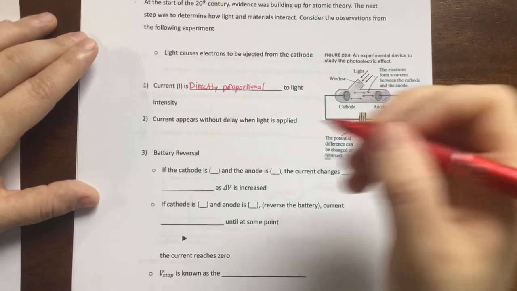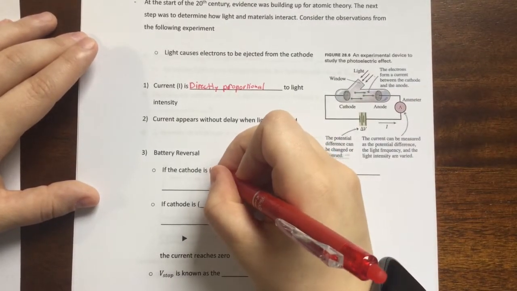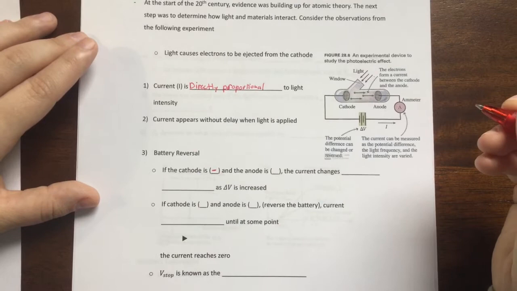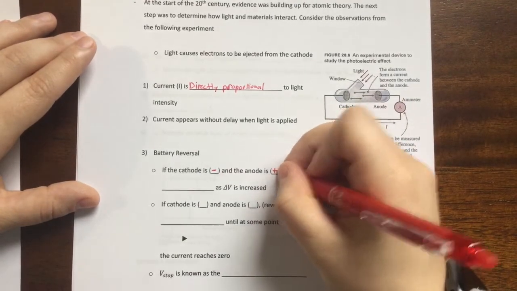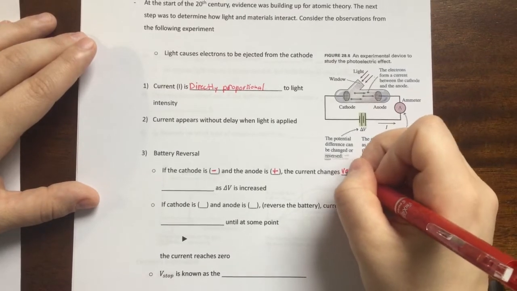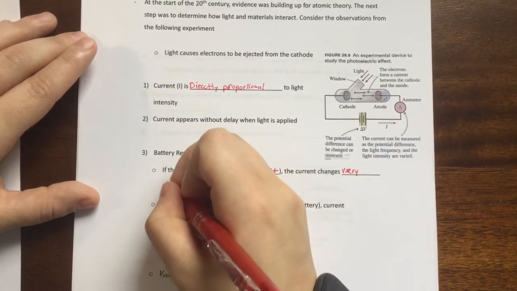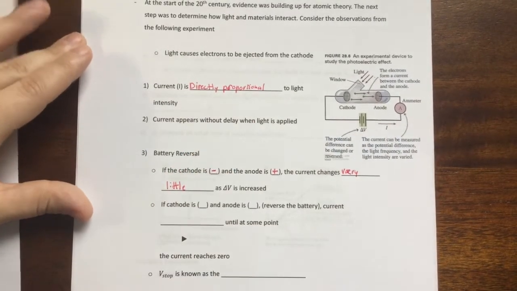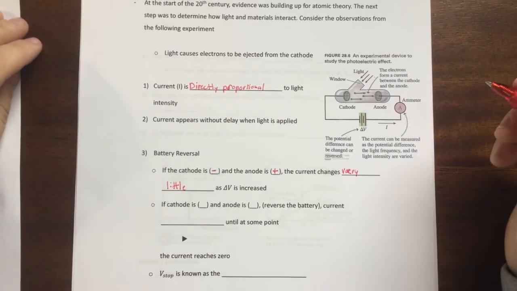If the cathode is at the negative end of the battery and the anode is at the positive, current changes very little as delta V is increased.